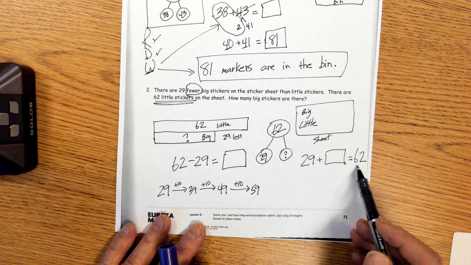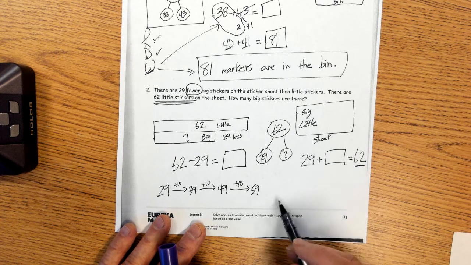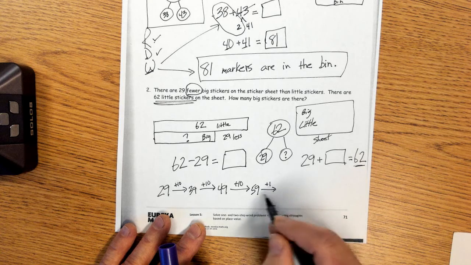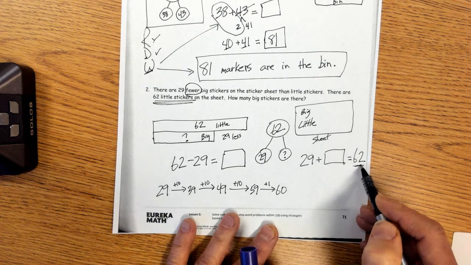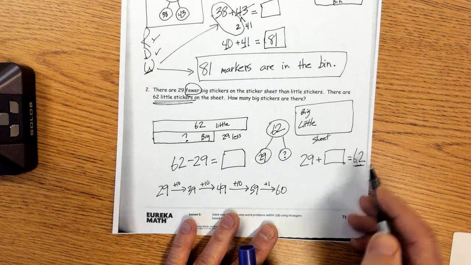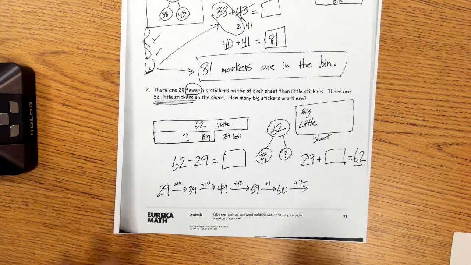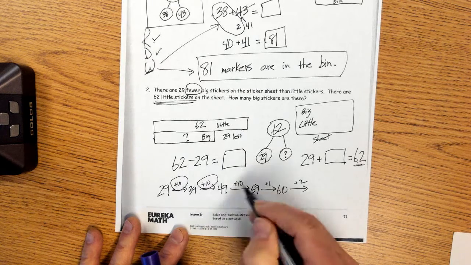Wait a second, we're trying to get to 62, right? We don't need to go another 10. Let's just go up to 60. That'll be easy. We'll go plus 1, get us to 60, and we're going to 62. How many more from 60 to 62? 2. Now we're not done yet. We got to put these little hops together, right?